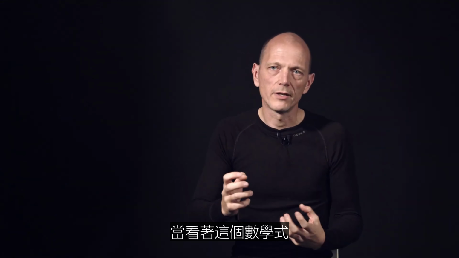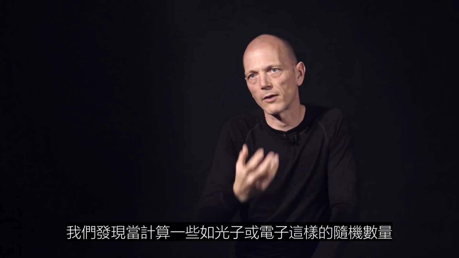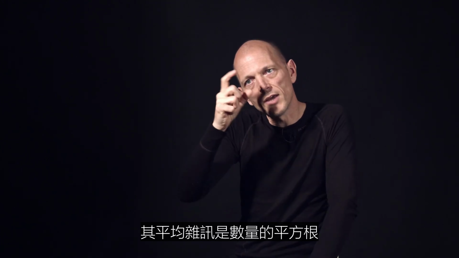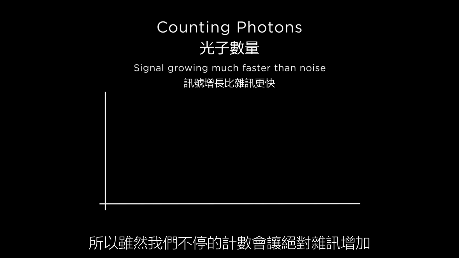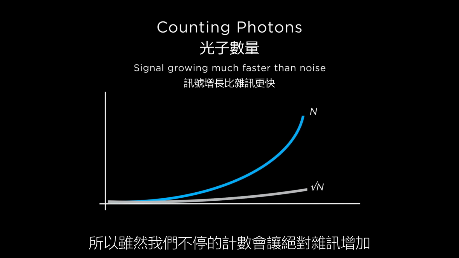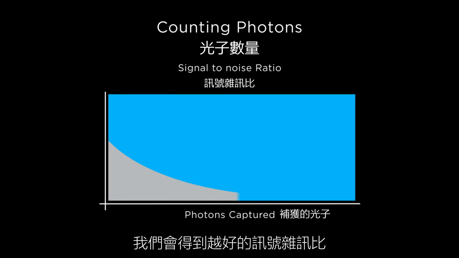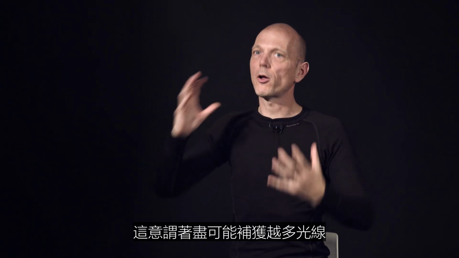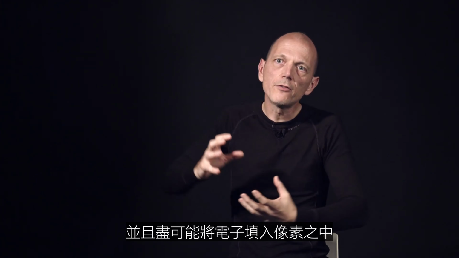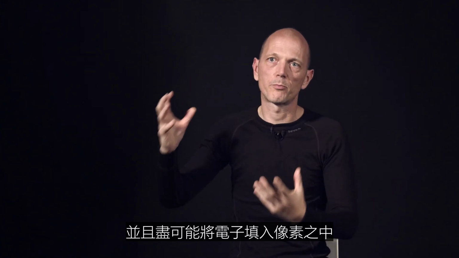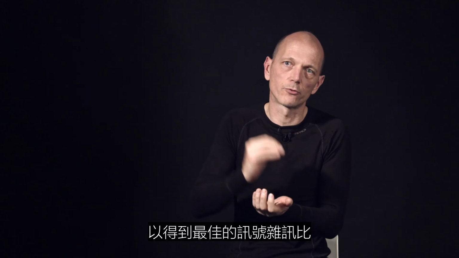When looking at this mathematically, we see that when counting something random like photons or electrons, the average noise is the square root of the count. So even though as we count more and more, the absolute noise will increase, the good signal increases much faster. So the more we count, the better the signal to noise ratio will be. In imaging terms, this means that it's important to capture as much light as possible and fill the pixels with as many electrons as possible to get the best possible signal to noise ratio.